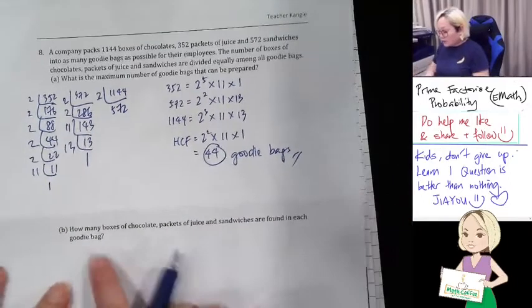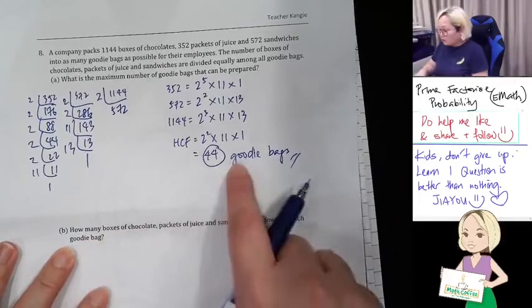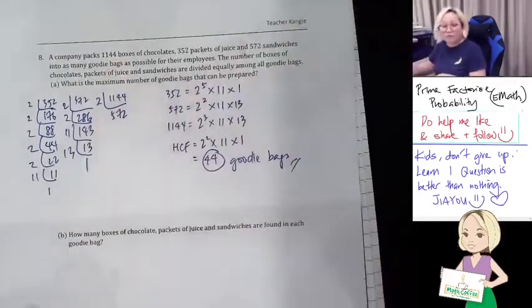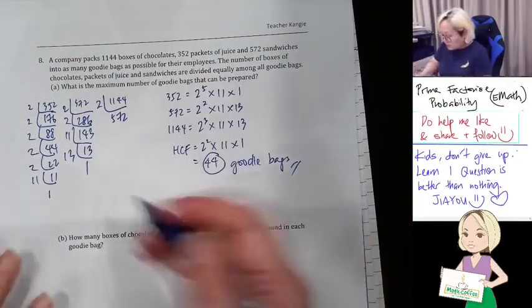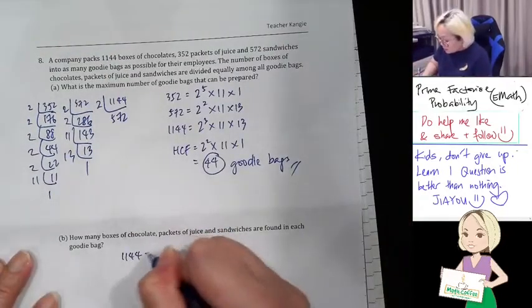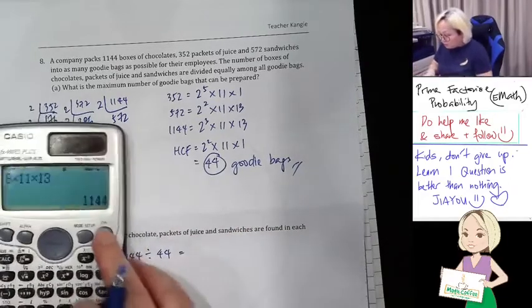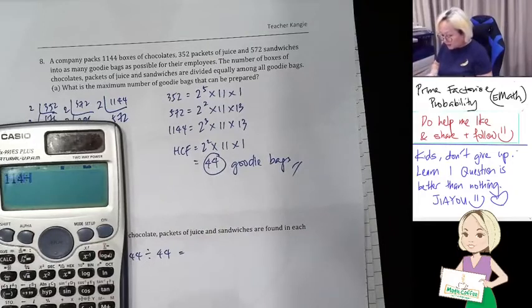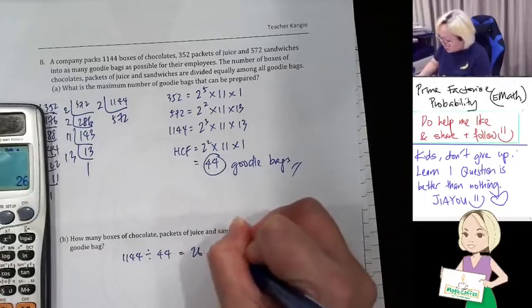Next they ask, okay, how many boxes of chocolate are in each goodie bag? So it means that this 1144 I will split into 44 bags. This 352 I will split into 44 bags. So simply just take 1144 divided by 44. This is the number of chocolate. 26 boxes of chocolate.